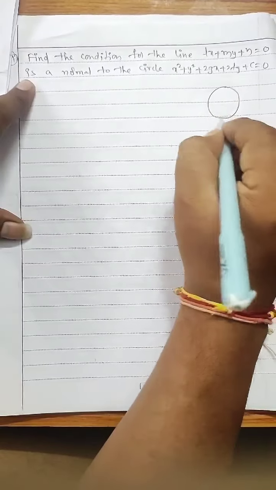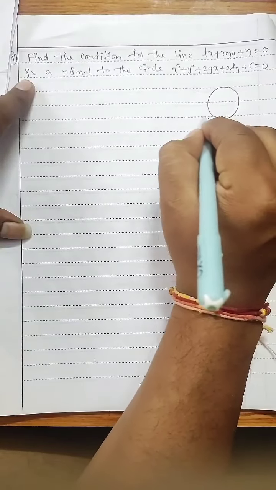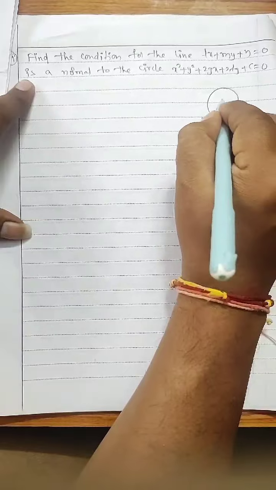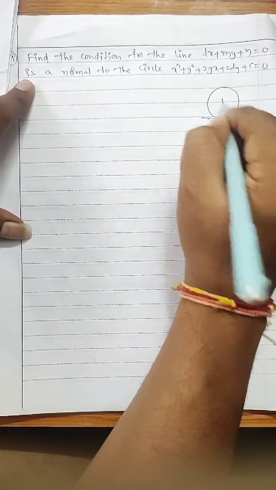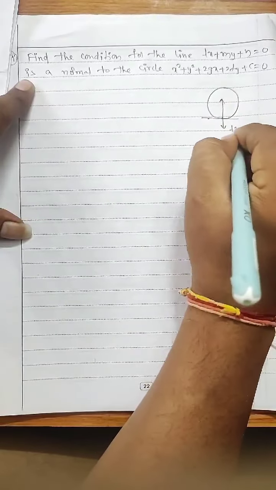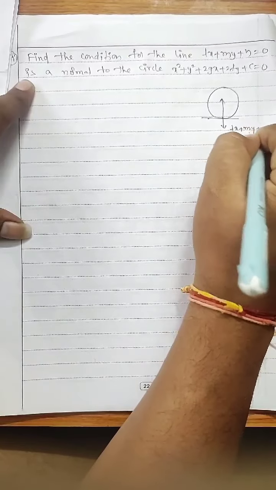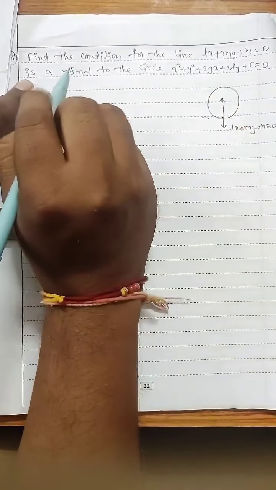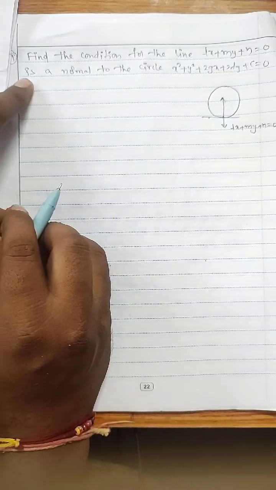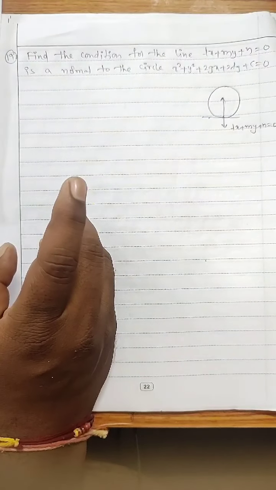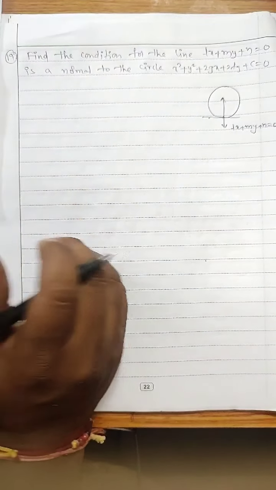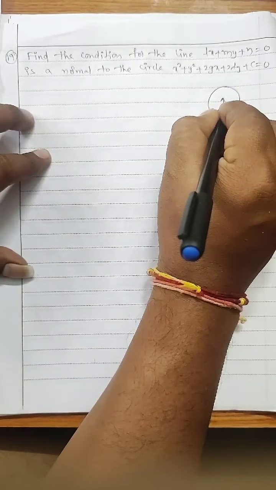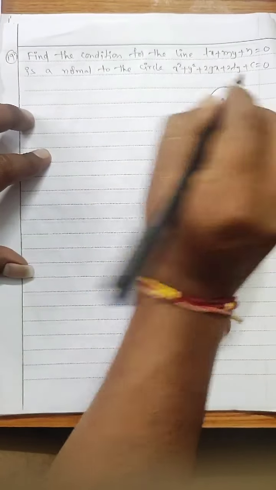And for example at some point, this is the normal. The normal given is lx plus my plus n is equal to 0. What is the condition for it to become the normal? This normal compulsorily passes through the center of the circle.